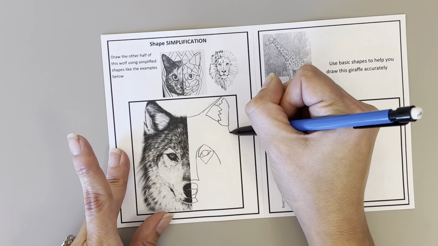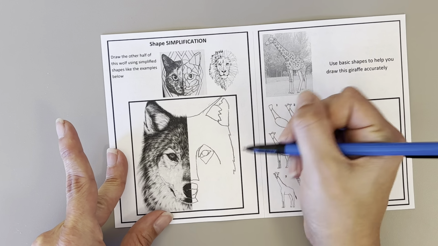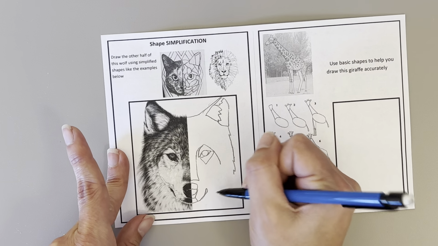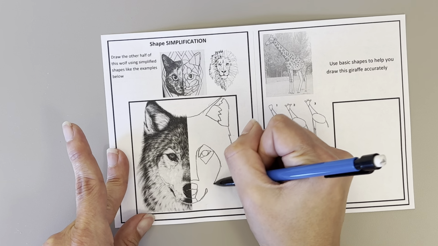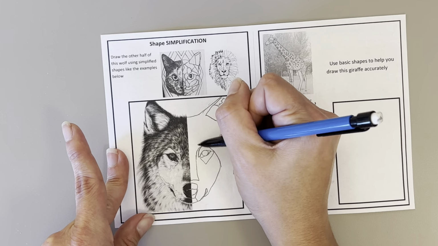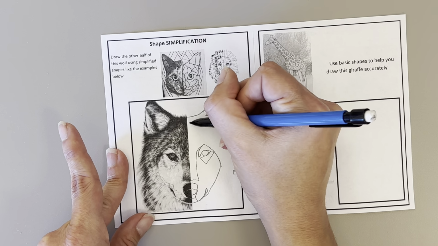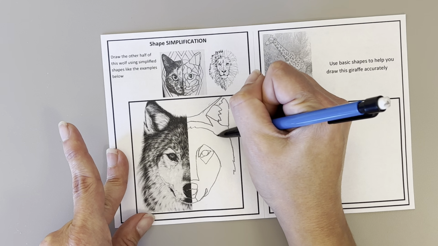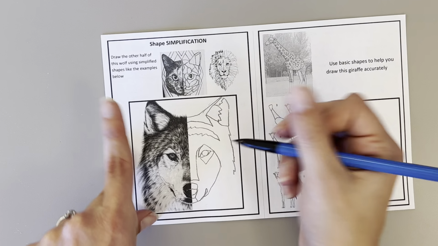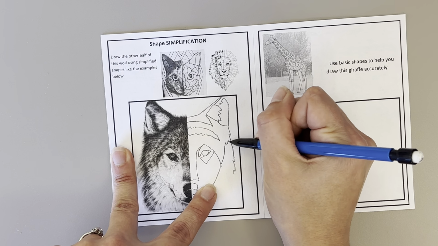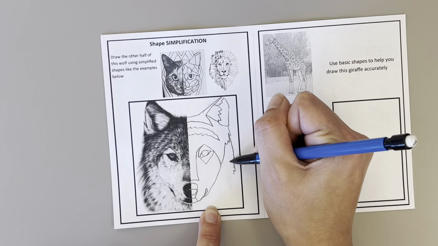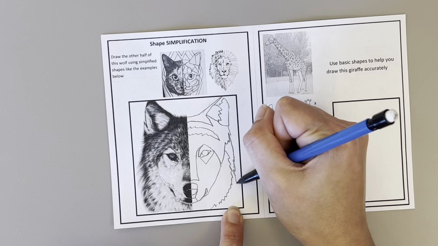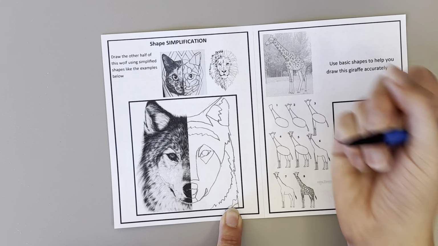Maybe I'll add the edge here, and then I'll add the edge of the face of the wolf. Maybe I'll come in and add the little section for the mouth, and maybe I'll add in the edge of his face, and I'll go through and start breaking down this shape. So I've got a darker section that comes out through here, and maybe I would have that darker value continuing through. Maybe I would break this down so that I can see the fur is changing in direction here. So I'm just outlining and showing those basic shapes.